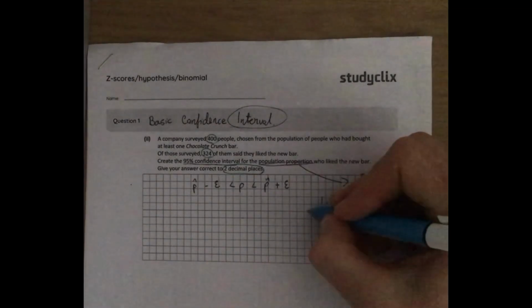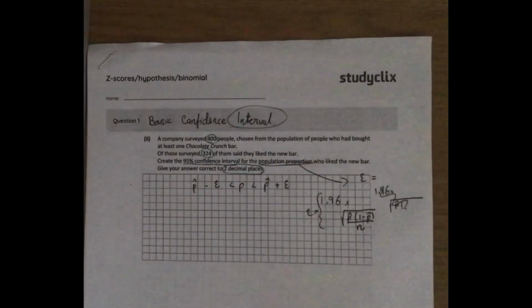So what we're seeing a lot in this is p hat is coming up here and it comes up twice in your formula for the margin of error, which is your E value.